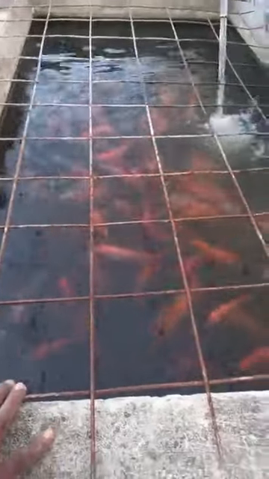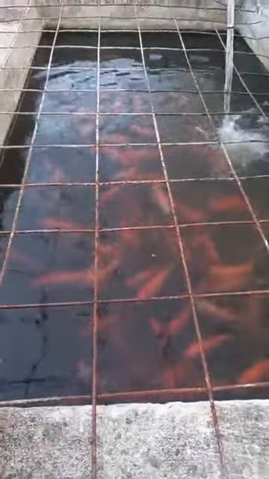These are some tilapias. You can see the waste right here in the corner. This is the waste, or the poop that you might call it. This is what's going to break down and convert to ammonia.